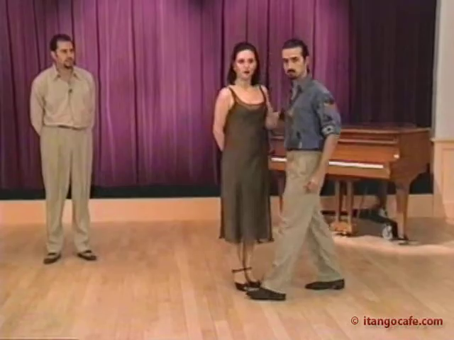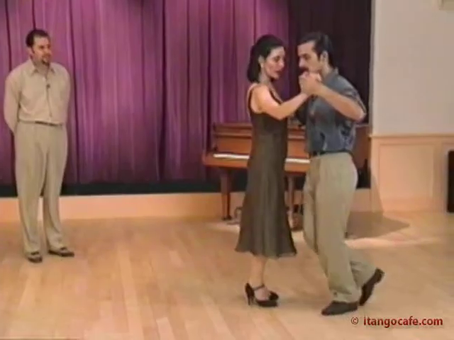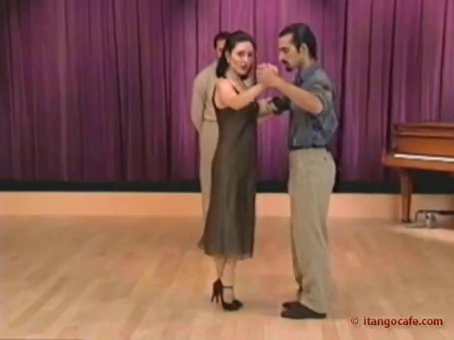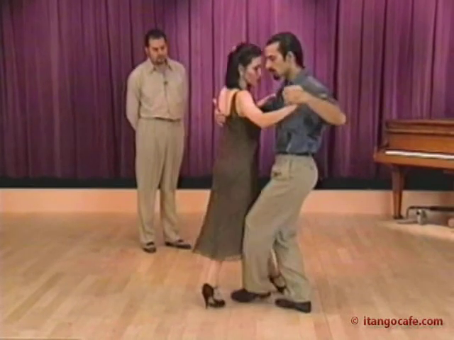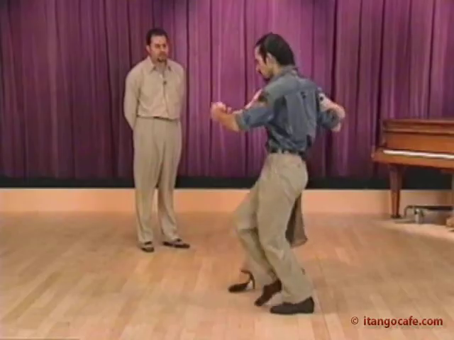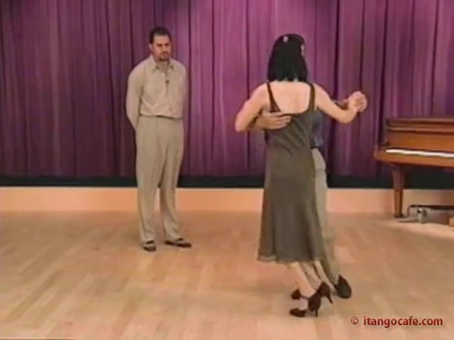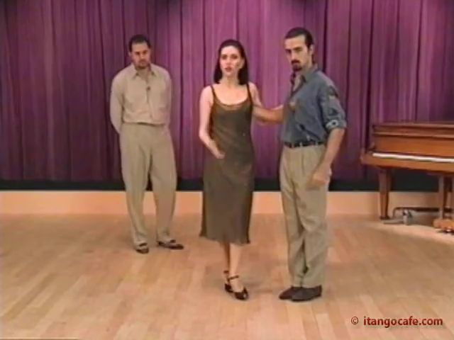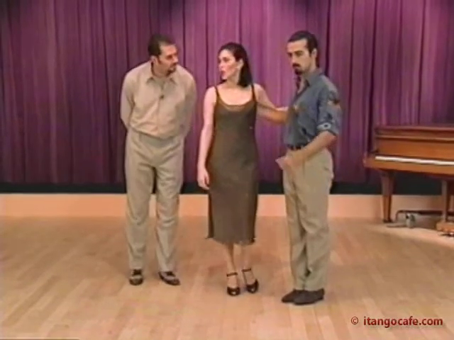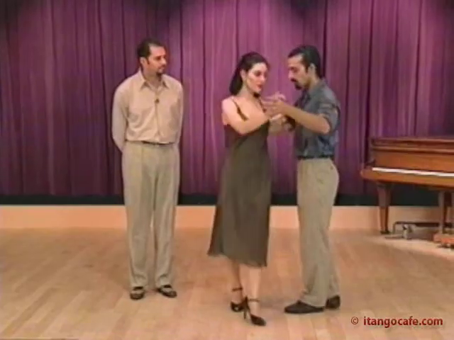Let's talk about the woman's part. For us it's a little simpler. We go to the fifth step of the basic, to the cross, and here we begin to do ochos to the front. How many we take depends on the man's lead; we can do as many as we want. One more time.